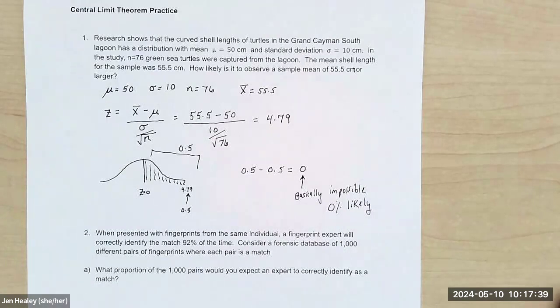You can use the central limit theorem formula, so you can still use this one if your sample size is under 30, if they say the words in the problem, this is from a normal distribution, but they didn't in this problem. They just said it was from a lagoon that has a distribution with a mean. It didn't say a normal distribution.